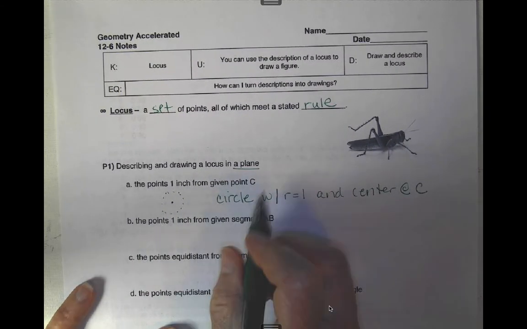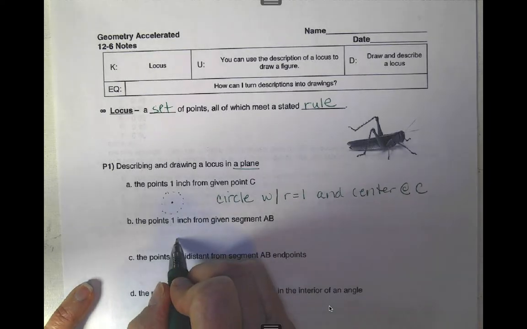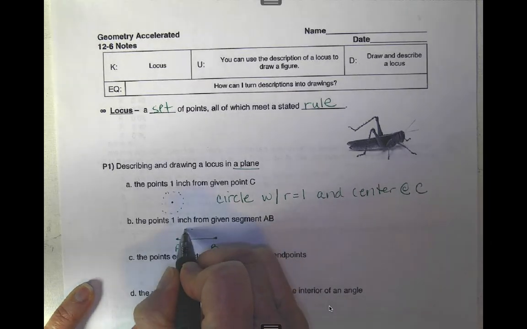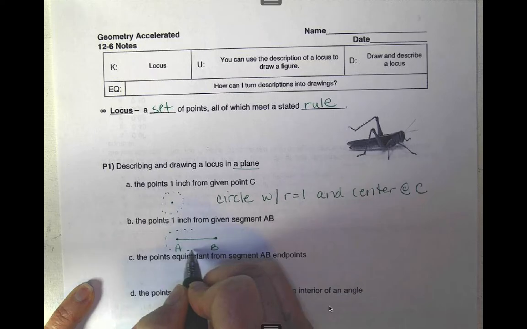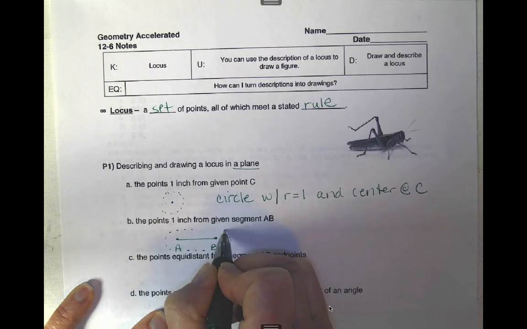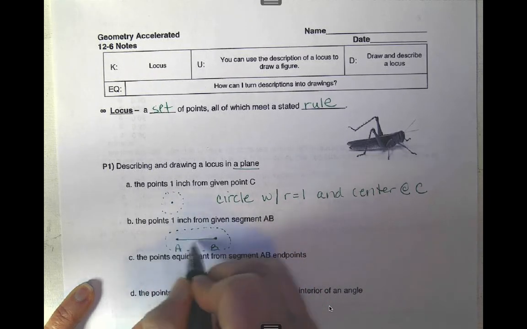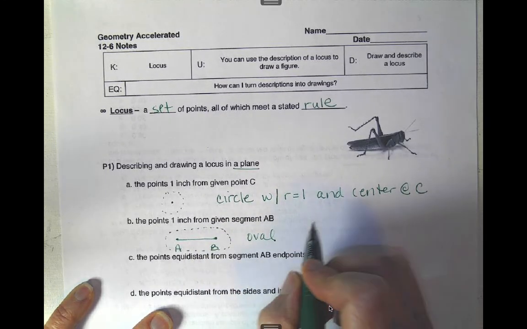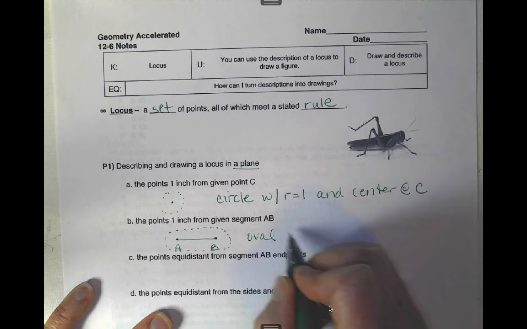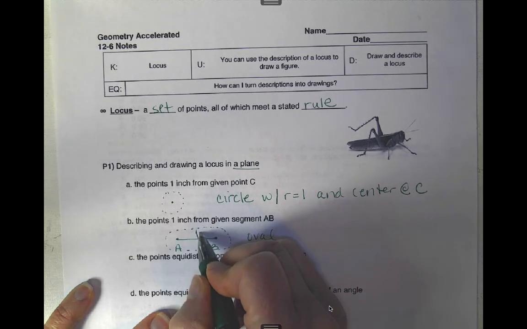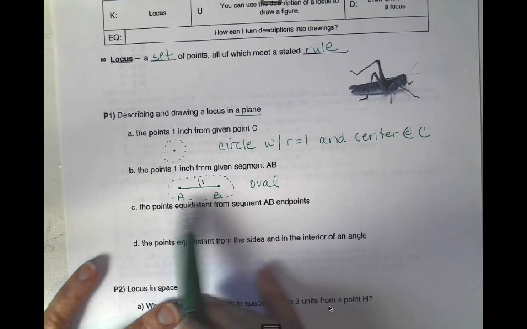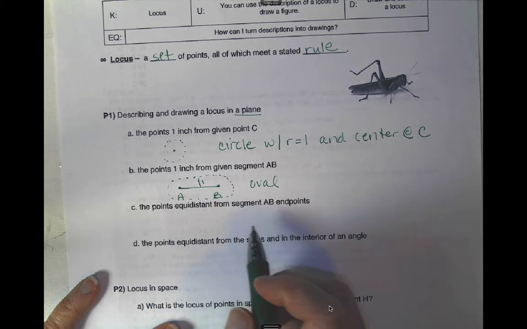The next one, again, we're still in the plane. So the next one says the point's 1 inch from a given segment. So here's my segment, AB, and I'm thinking about the points that are going to be 1 inch all the way around. So at every place, they're 1 inch from that segment there. So I end up with an oval. Oh, and we don't really talk about ovals having radius or radii or centers or anything like that. So I'm just going to draw the picture and say it's an oval.